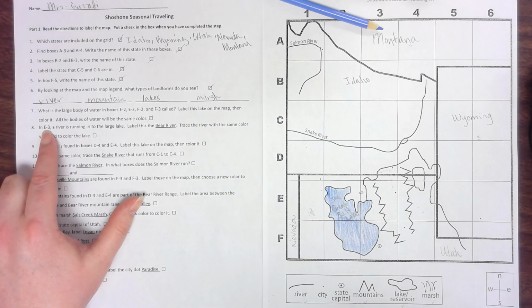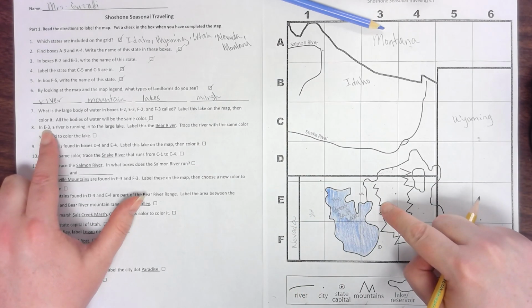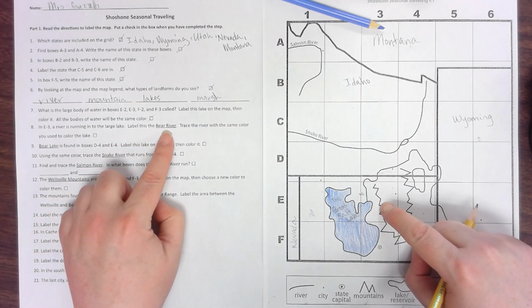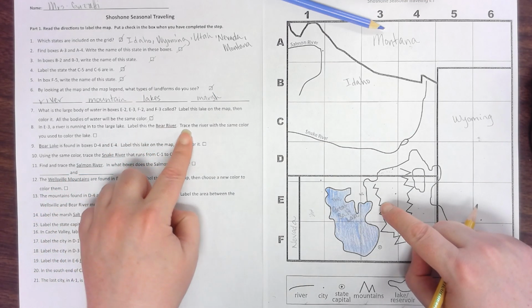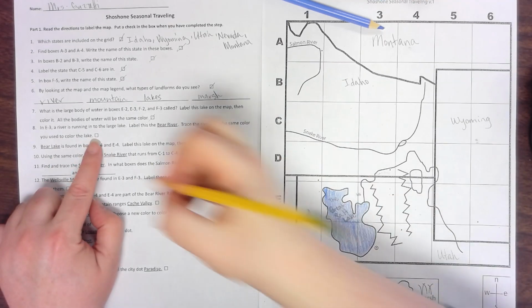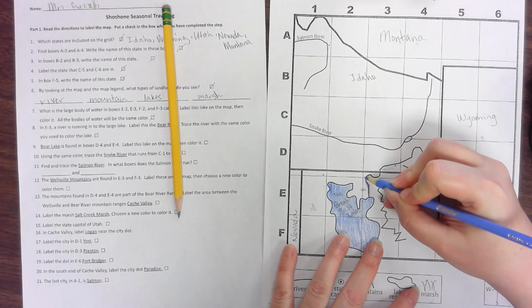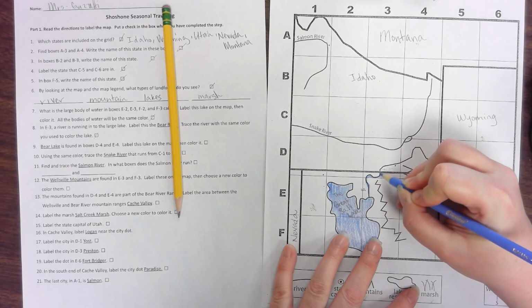In E3, a river is running into a large lake. Label this river Bear River. Trace the river in the same color you used to color the lake. So I'm going to trace this river in blue.